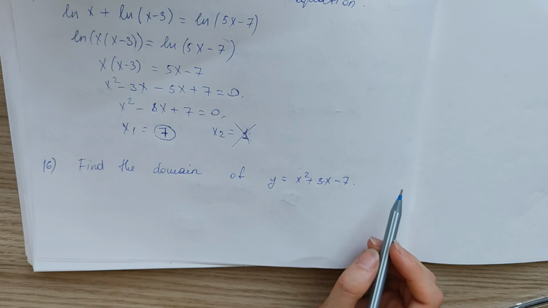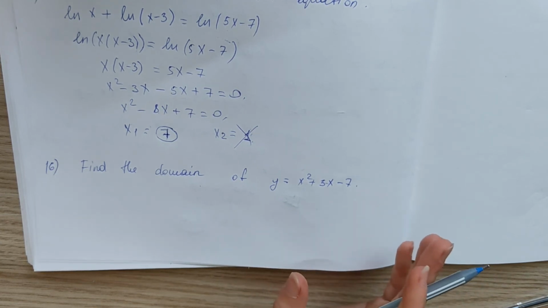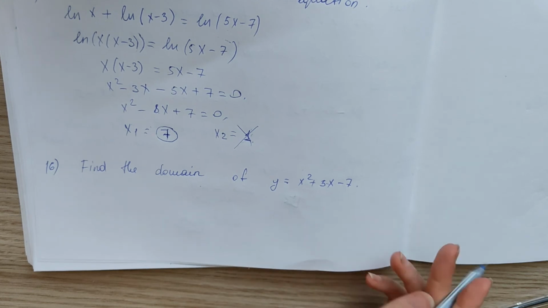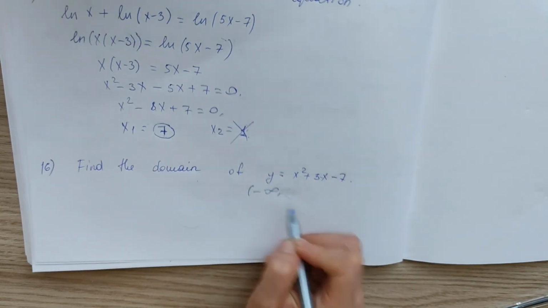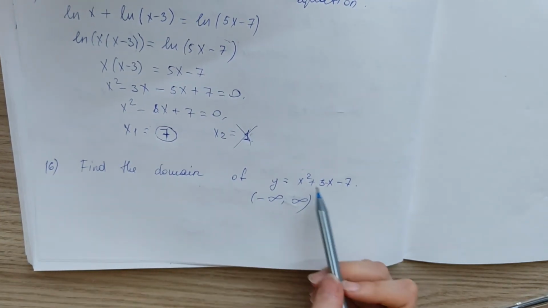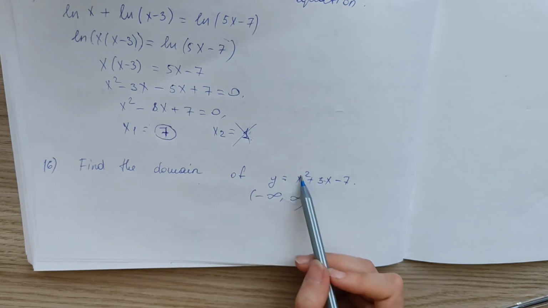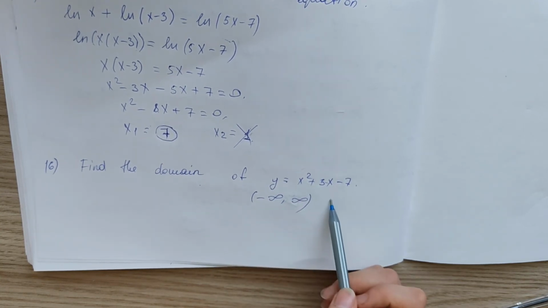And what about our result? Of course, minus infinity to plus infinity. So our result is negative and positive infinity. Here there is no denominator, so the variables can get any point.